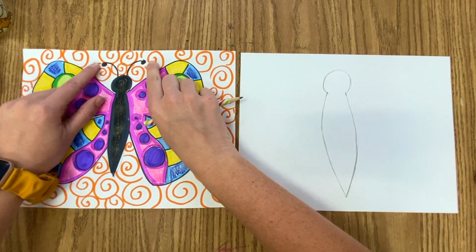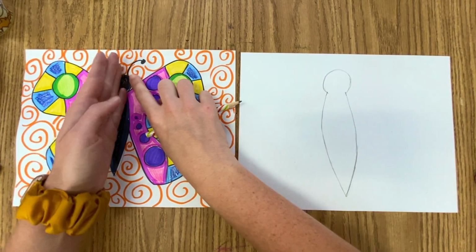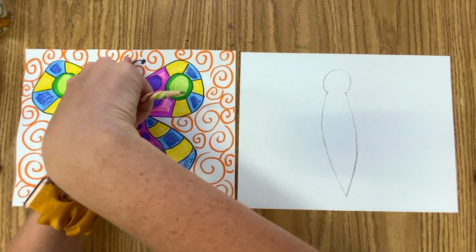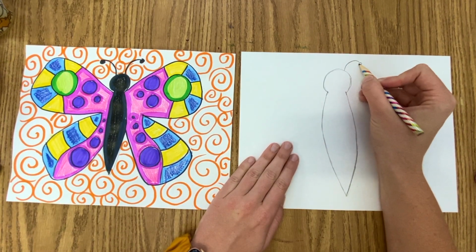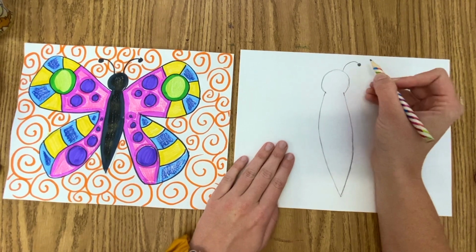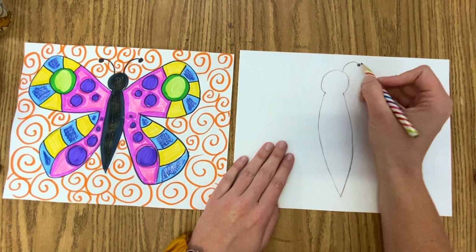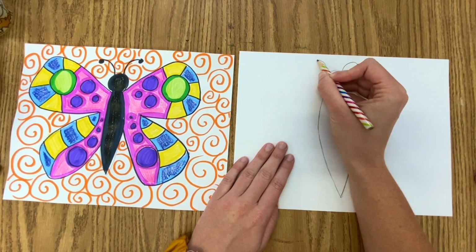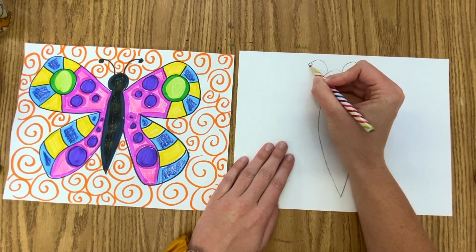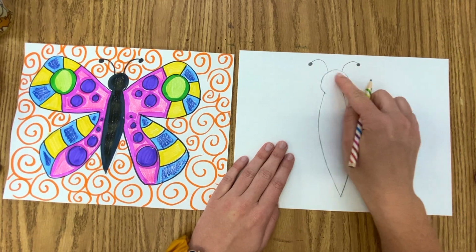And antenna. Since it's symmetrical, we'll have an antenna here and an antenna here. Curve to the side. You can pick what shape you want to put on the end of the antenna. I'm going to do a little dot. Some people do hearts. Some people make little triangle shapes. Really, whatever shape you want to do. Make another one because it's symmetrical. What's on one side will also be on the other.